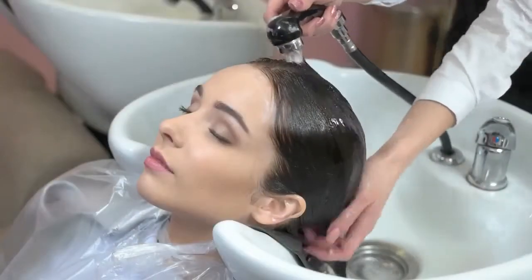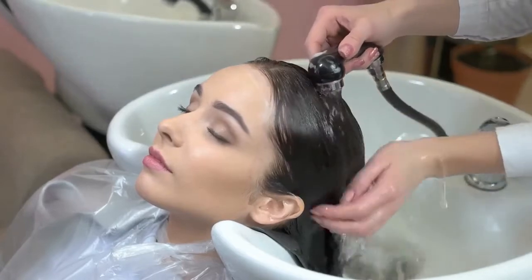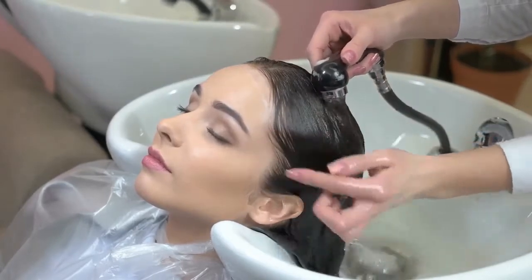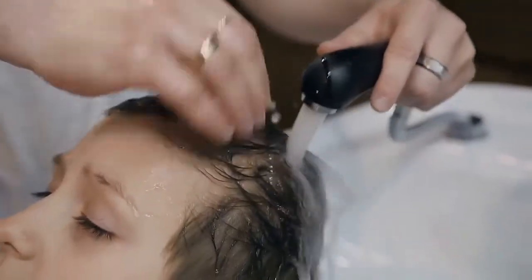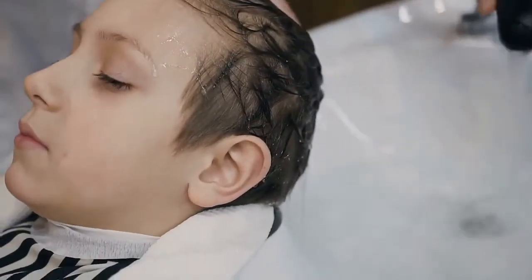On the other hand, using hard water for washing your hair and shampooing too often are the causes of dull and dry hair. To beat this problem effectively, try hot oil treatment and use mild shampoos with moisturizing conditioner.